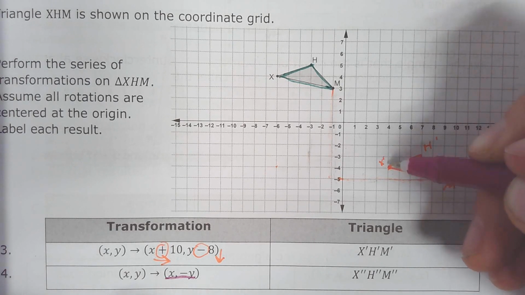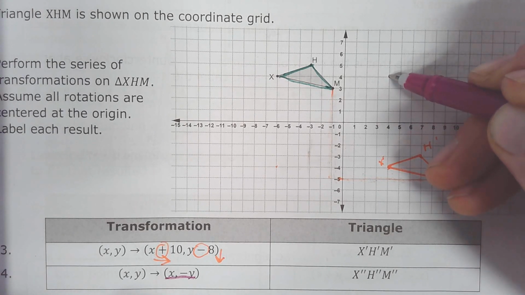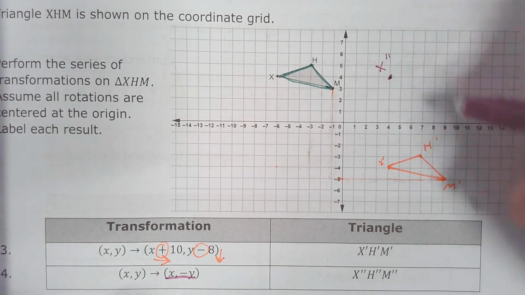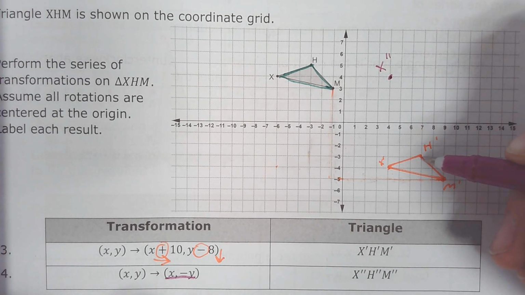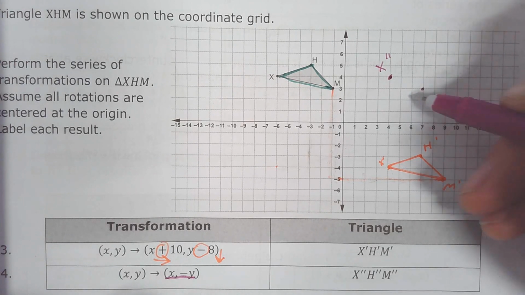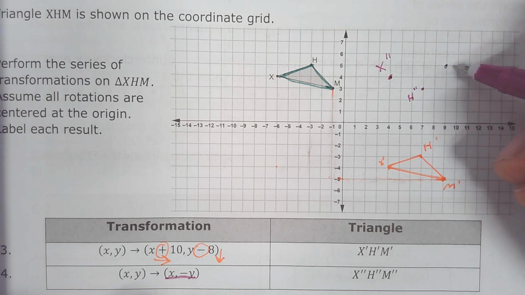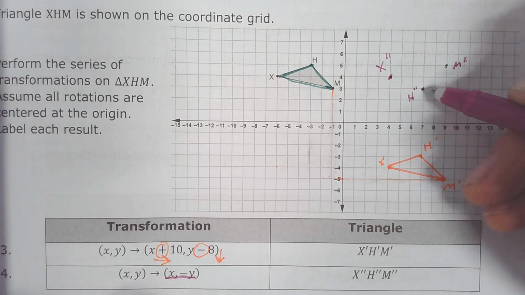X prime is going to go 4, from negative 4 to positive 4. This is going to be X double prime. H is going to go 7, from negative 3 to 3. H double prime. M is going to go 9, from negative 5 to positive 5. And that's M double prime.